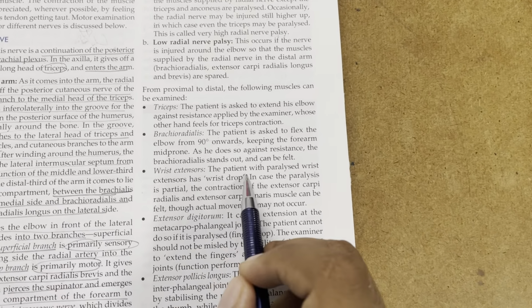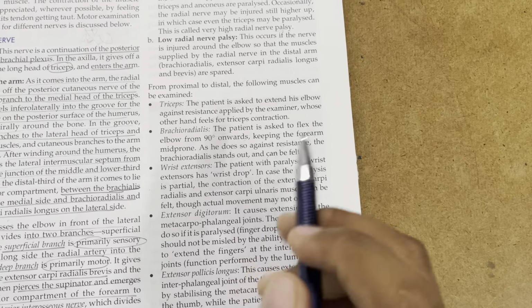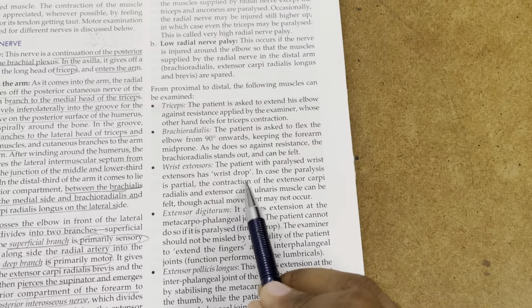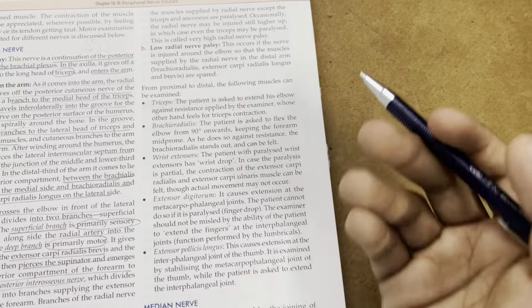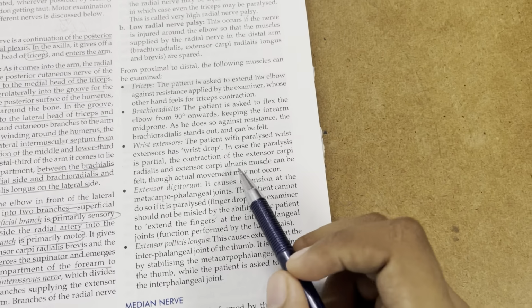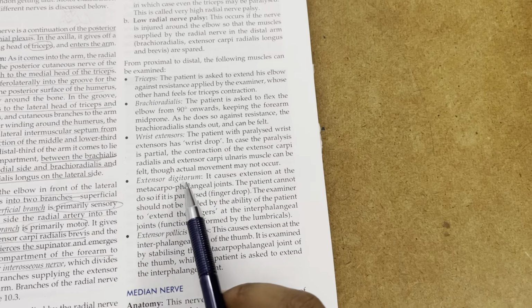Next, wrist extensors. The patient with paralyzed wrist extensors has wrist drop. So radial nerve, again you have wrist drop. In case the paralysis is partial, the contraction of the extensor carpi radialis and the extensor carpi ulnaris muscle can be felt even though the movement does not occur.